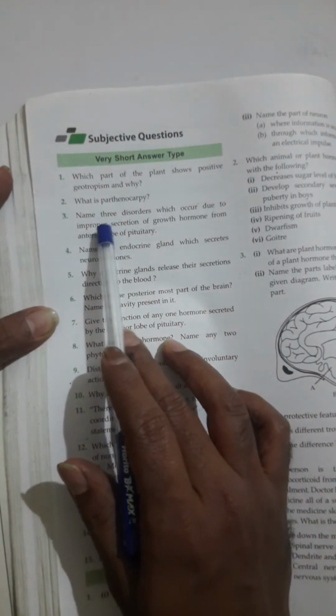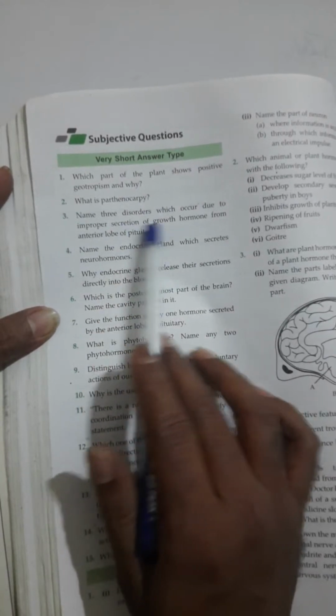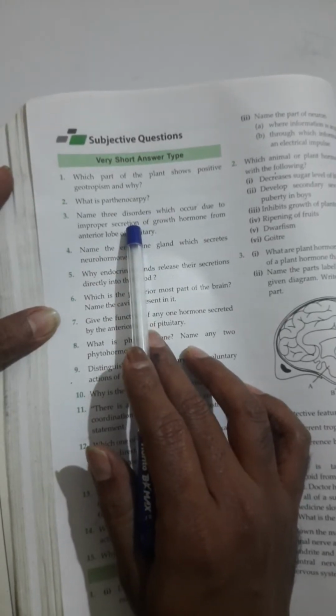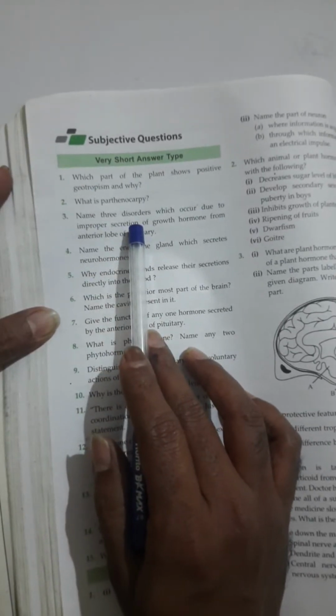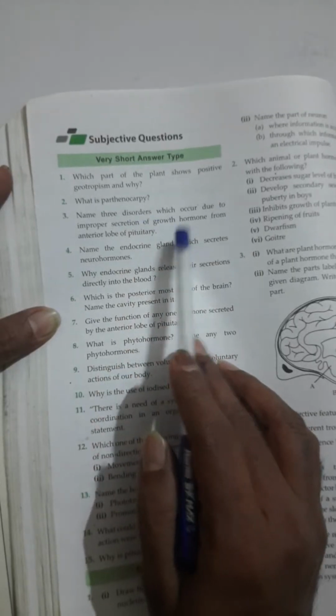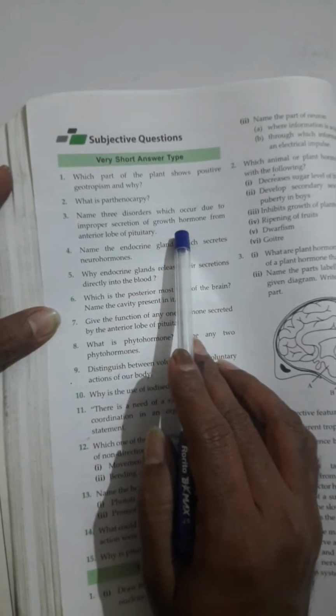Dwarfism you already know: no secretion or less secretion of growth hormone is known as dwarfism. What is gigantism? Excess secretion of growth hormone causes gigantism. Another one is acromegaly. What is acromegaly? Excess secretion of growth hormone after adolescence, students.